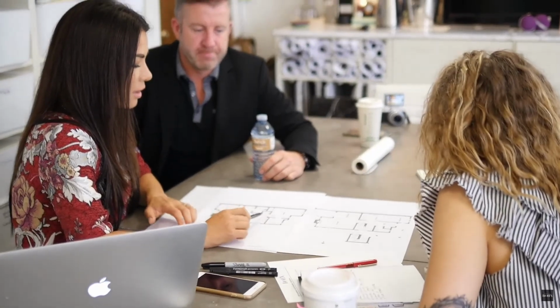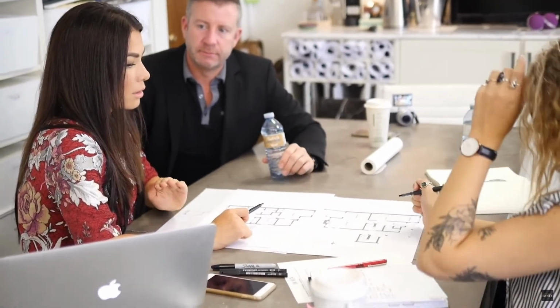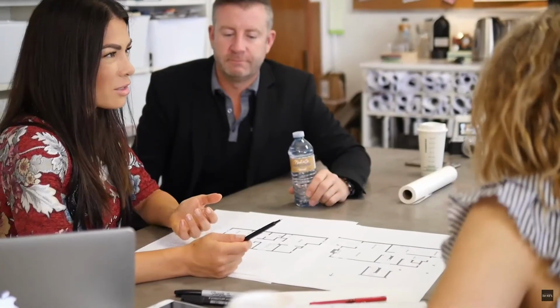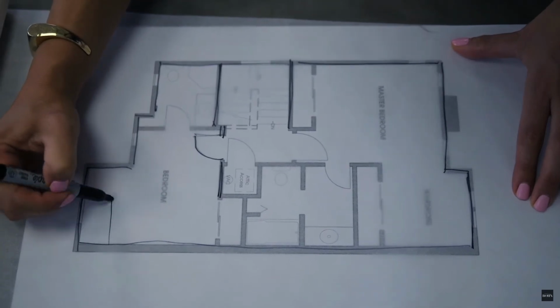I'm not entirely sold on the idea of flipping the stairs because our budget is $150,000. I just don't know if we would get the return from doing that. Right. I would love to have a built-in desk here for working.